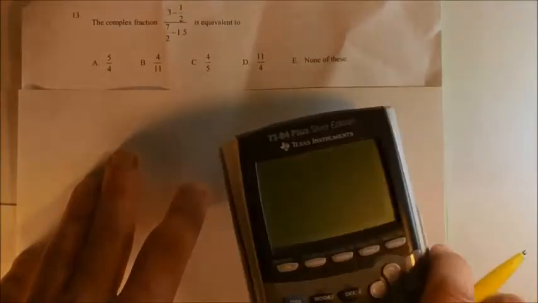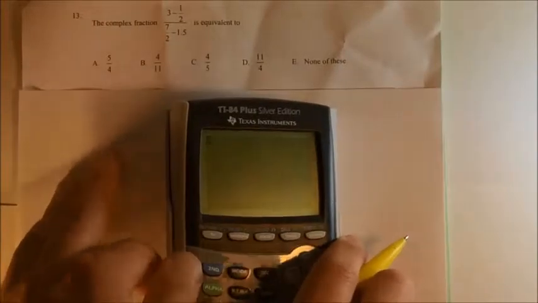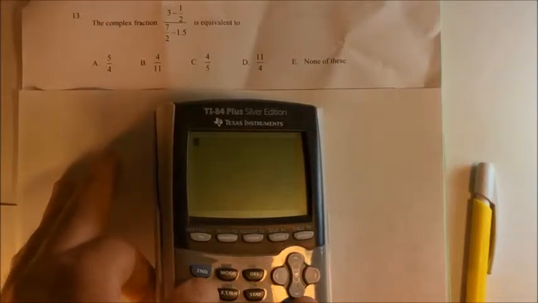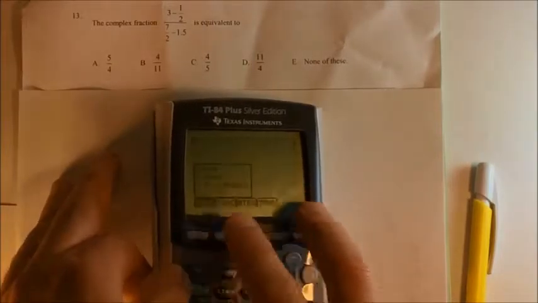Okay, the complex fraction 3 minus 1/2 divided by 7 over 2 minus 1.5 is equivalent to which of these? If you're not crazy about fractions, you can use your calculator's Alpha Y equals to tackle this whole thing for you. I'll do it that way first, and then I'll do it by hand after this.